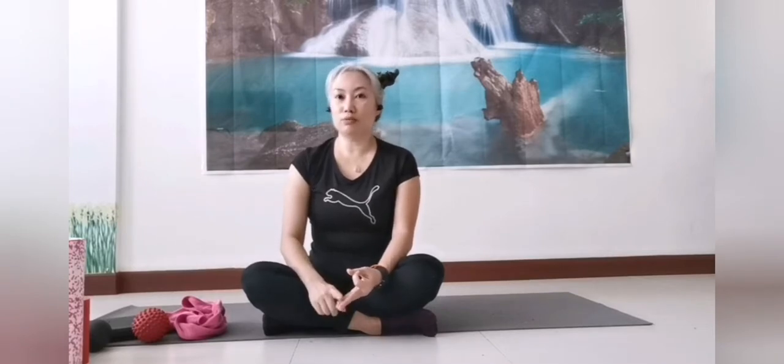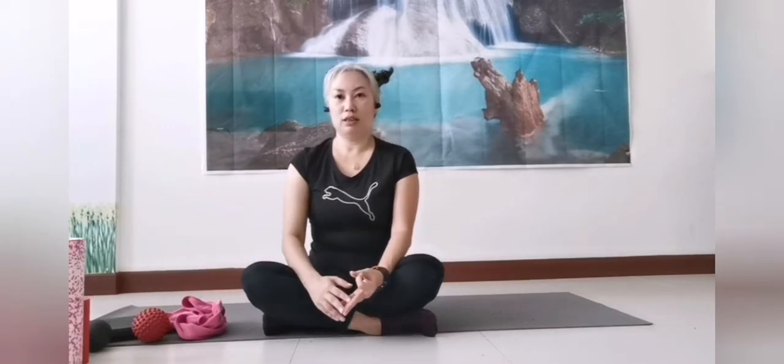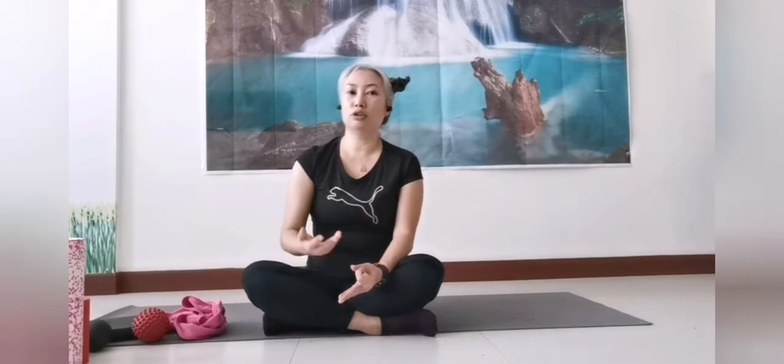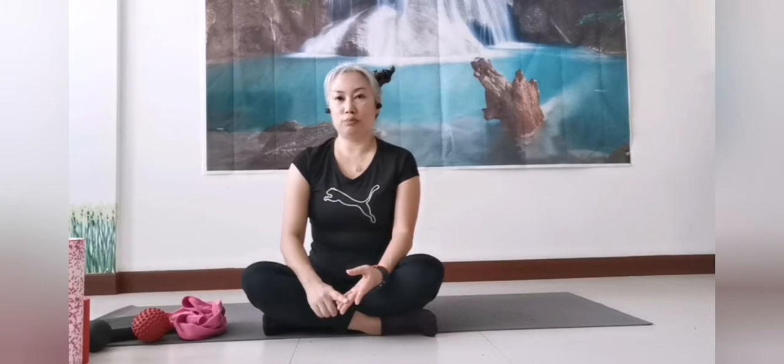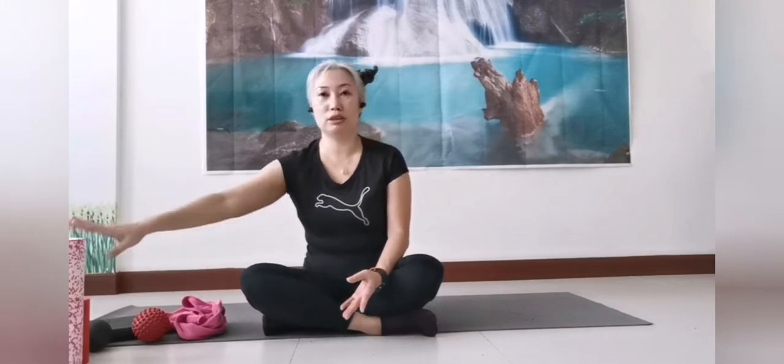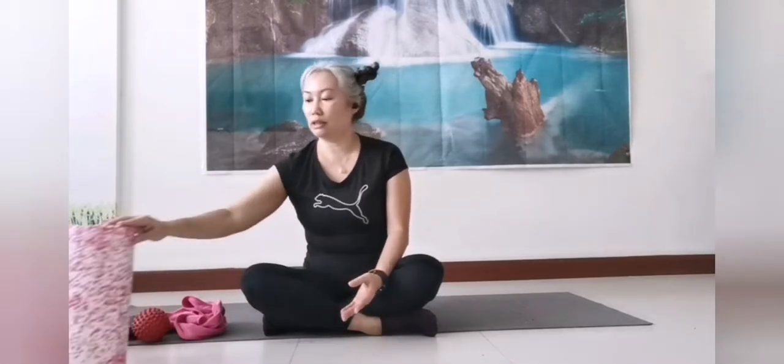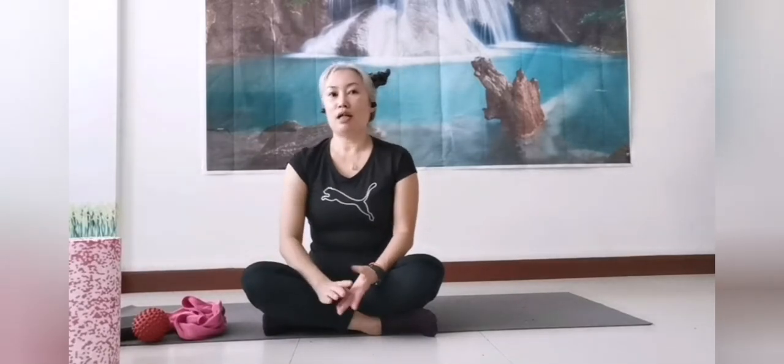Three, if you're overweight, you need to lose weight. Besides exercise, you also need to watch your diet closely. Four, you can actually do massage. So massage can be using a foam roller. You can see a sports masseuse. And five, change your exercise impact.